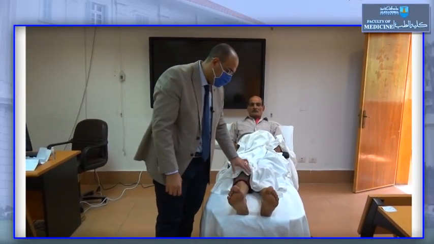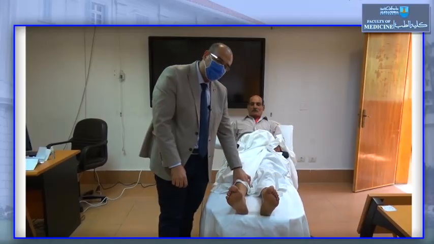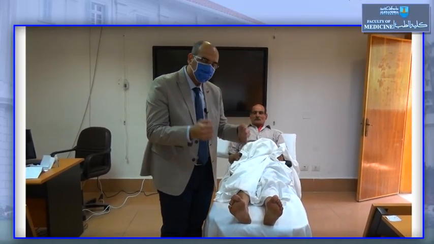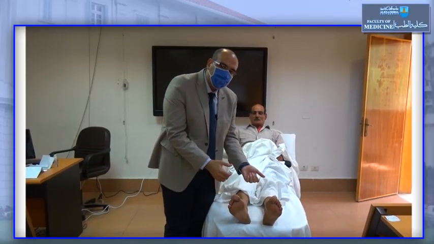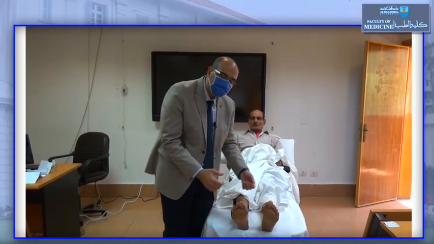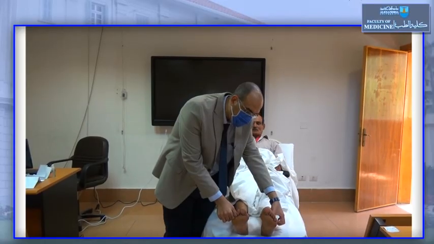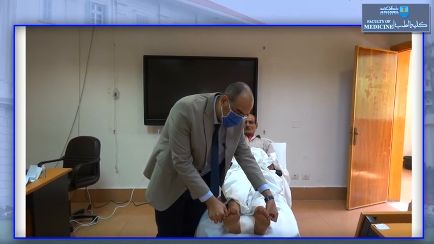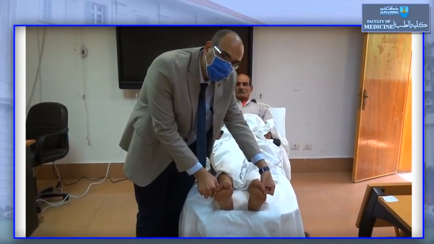Lower limb edema. To examine lower limb edema, we can start by applying pressure against a bony prominence for 15 to 20 seconds. It's like that. We will start on the dorsum of the foot for 15 to 20 seconds.